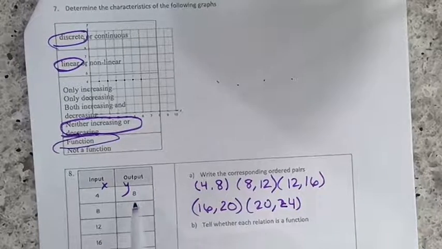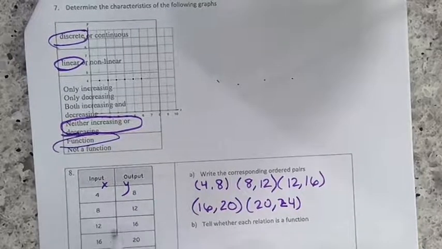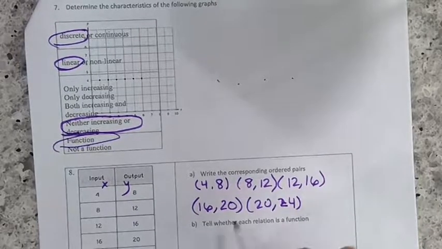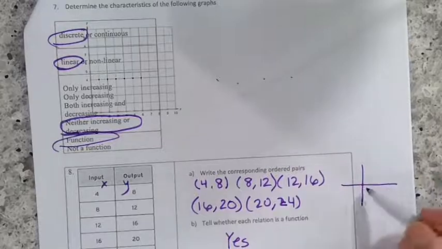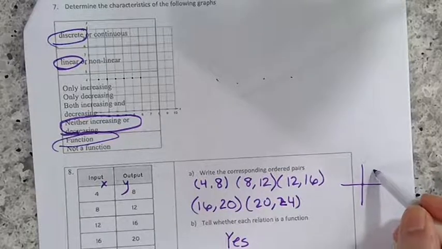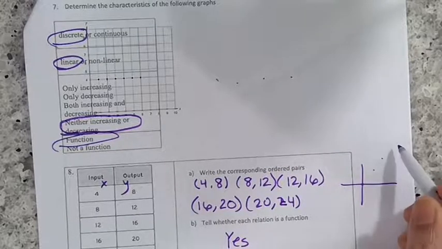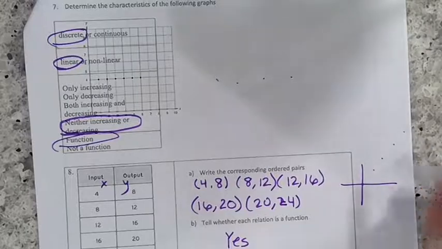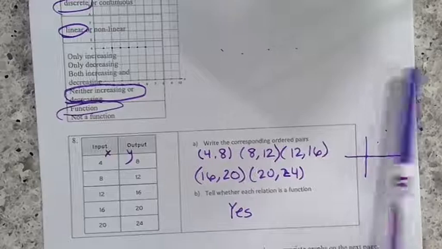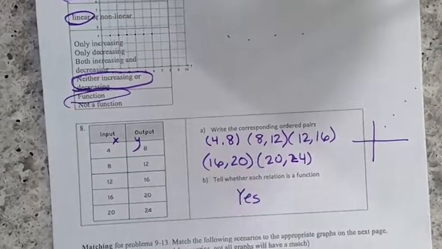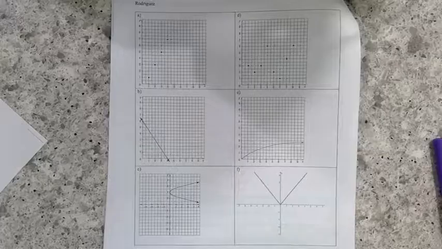For every input, there's one output, and because every input has another output, it is a function. If you weren't sure, you could actually plot these points on a graph and see, oh, over 4, up 8, over 8, up 12, over 12, 16, over 16, up 20. If you were to draw a vertical line, it would only intersect at one point. All right, but there's other rules for that.